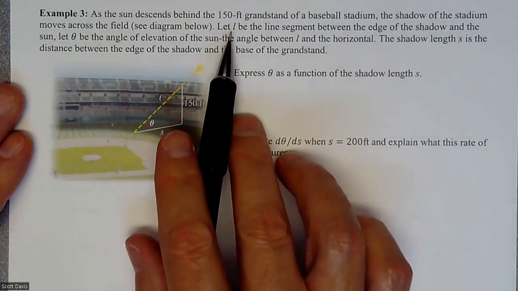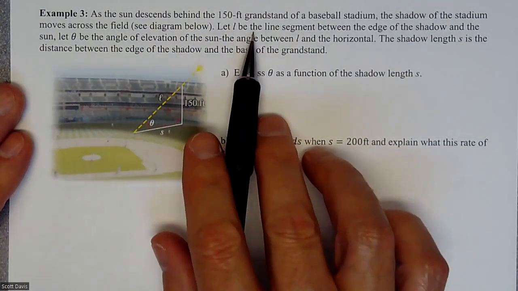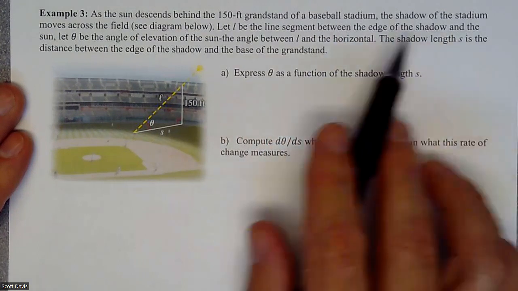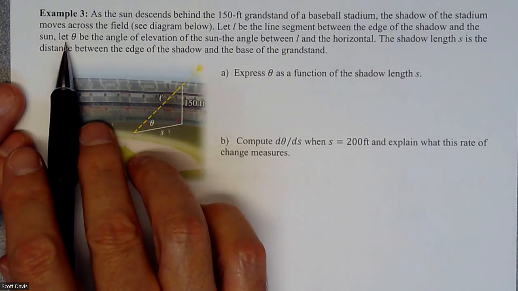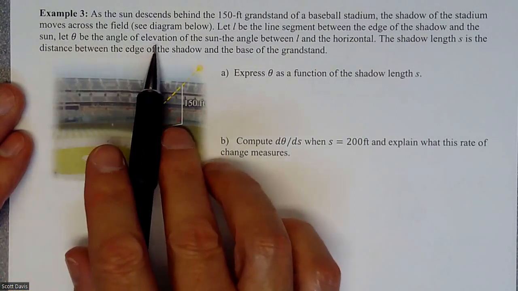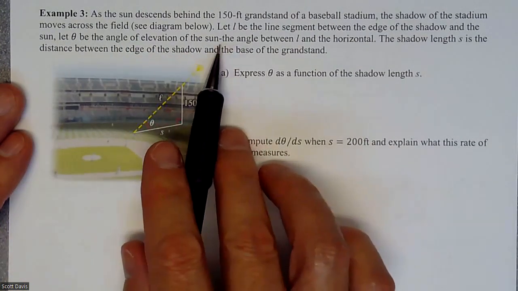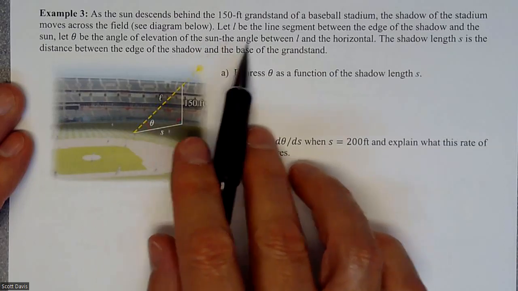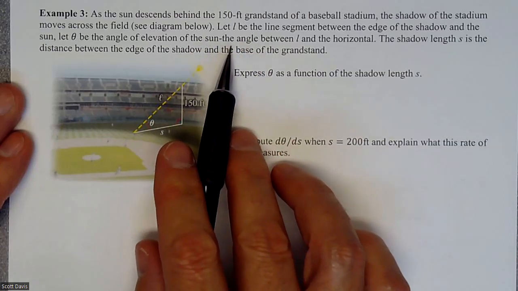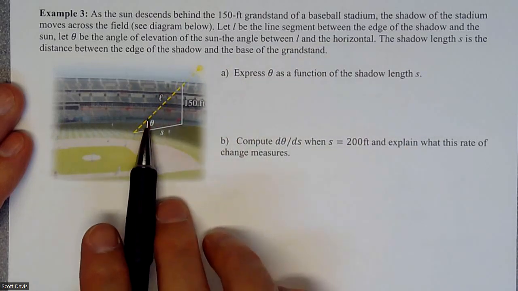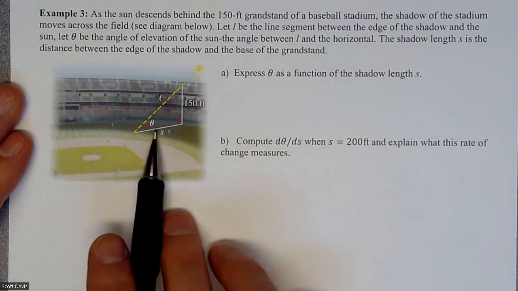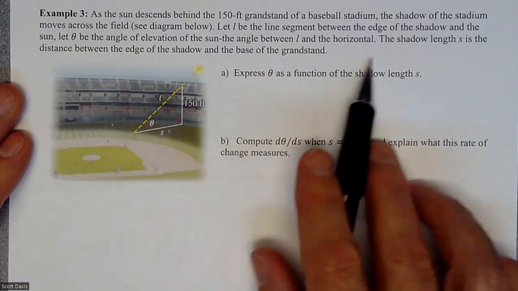See the picture. Let L, this, be the line segment between the edge of the shadow and the sun. And so that's kind of a perfect line of sight. So we're going to let theta be the angle of elevation of the sun, so I can write that right. The sun, the angle between L and the horizon. So, all right, we're looking at this. This is kind of the ground. So we have some sort of an angle of elevation going on here.